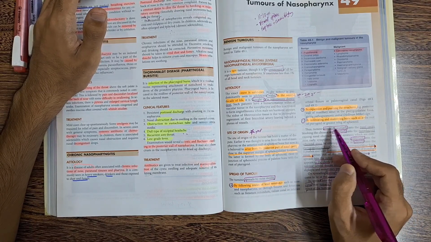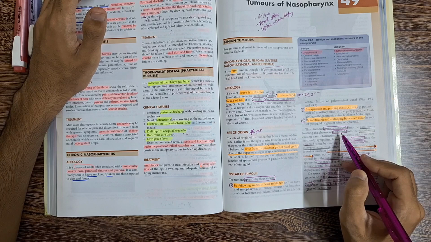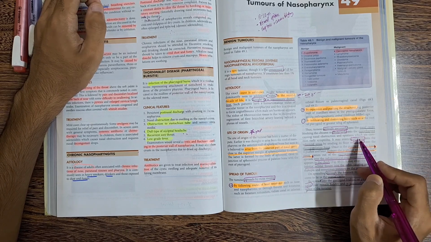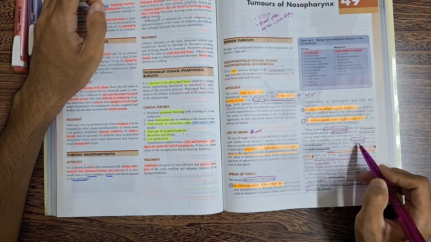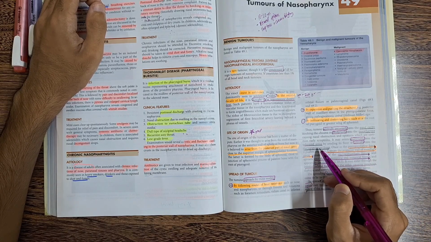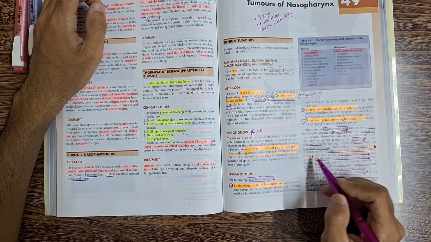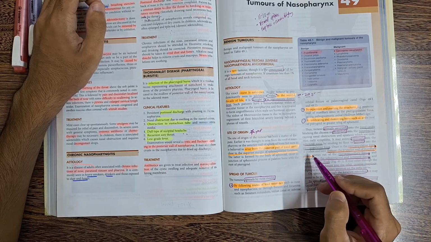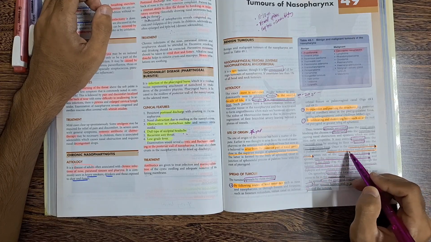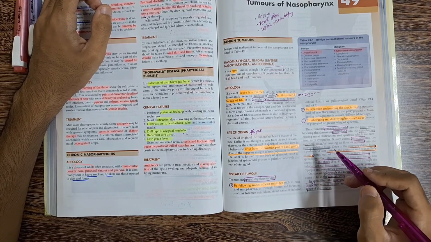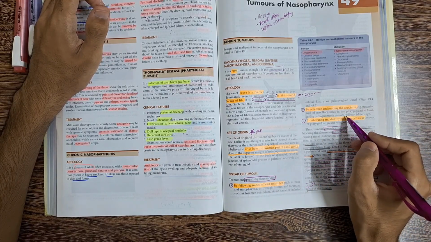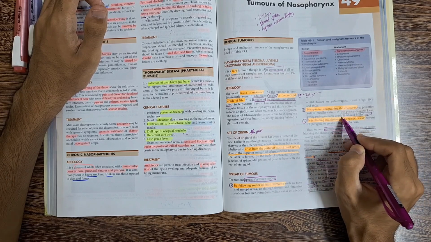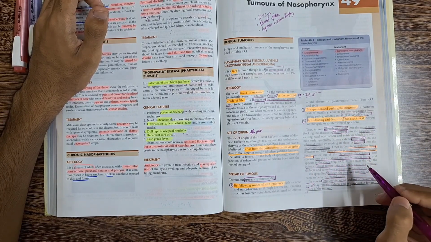If it spreads anteriorly, it will go into the nasal cavity, and posteriorly into the nasopharynx, and superiorly into the sphenoid sinus, and laterally you just have to keep a focus that it goes into the pterygopalatine fossa. And in the pterygopalatine fossa, it destroys the posterior wall of maxillary sinus, and on X-ray or on CT or MRI, what we see is that the posterior wall of maxillary sinus is pushed anteriorly, and this gives a particular characteristic sign, which is Holman-Miller sign. This is a thing that you have to remember, right?